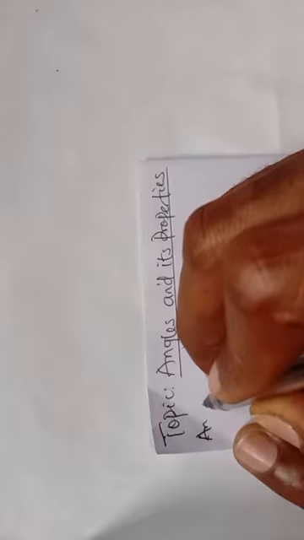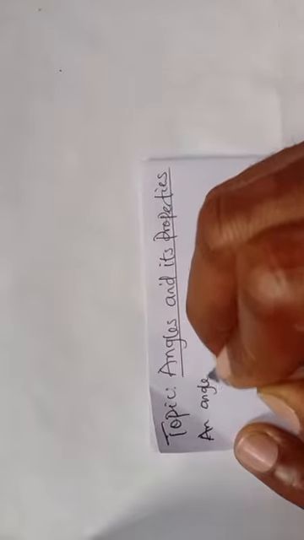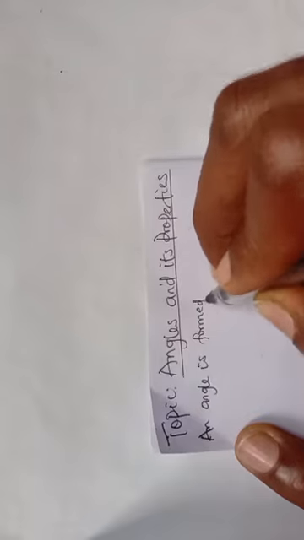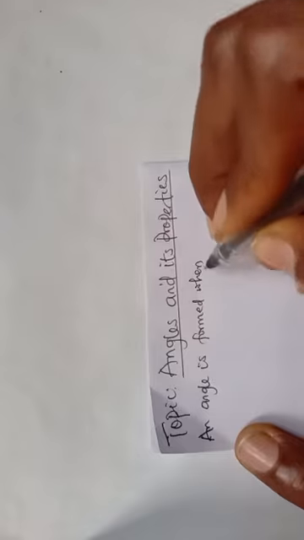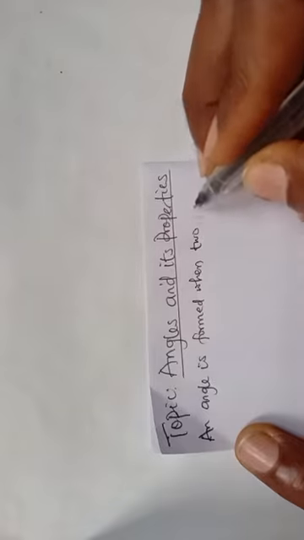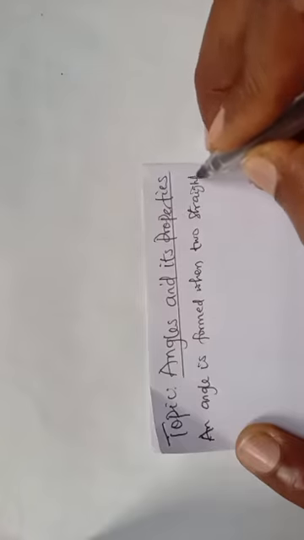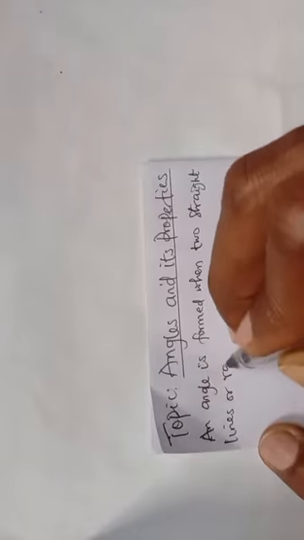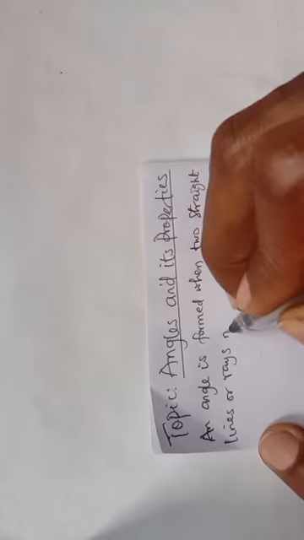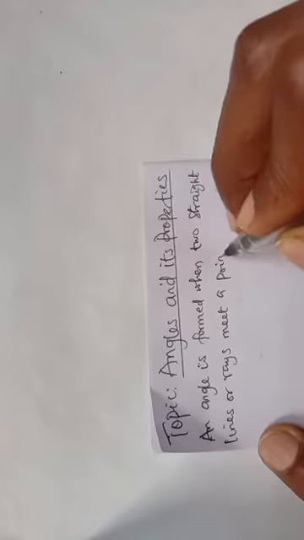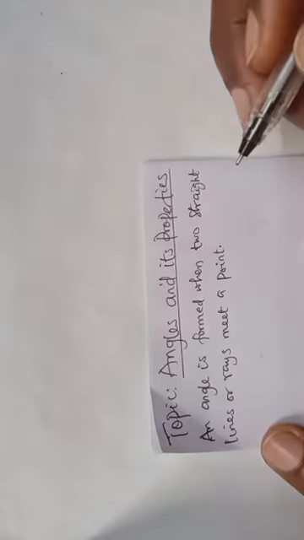Let me just say, an angle is formed when two straight lines or rays meet at a point.